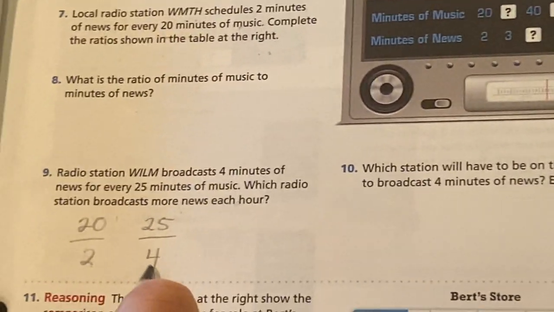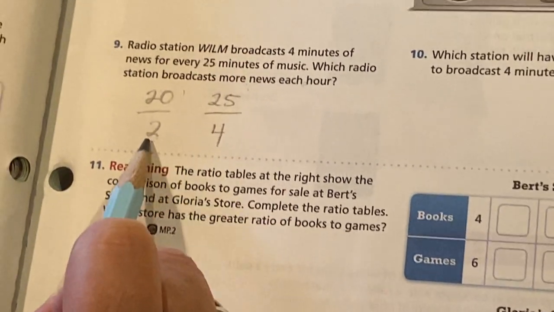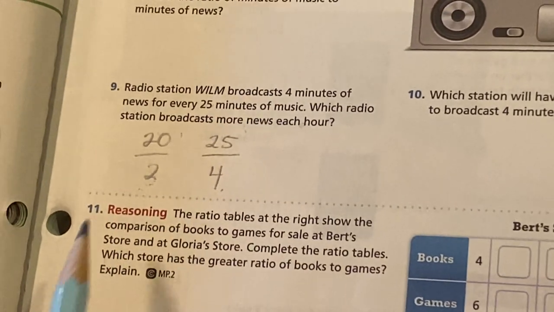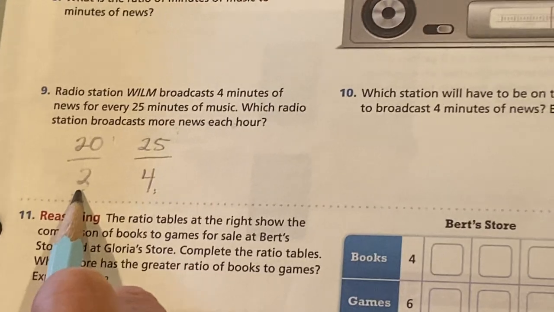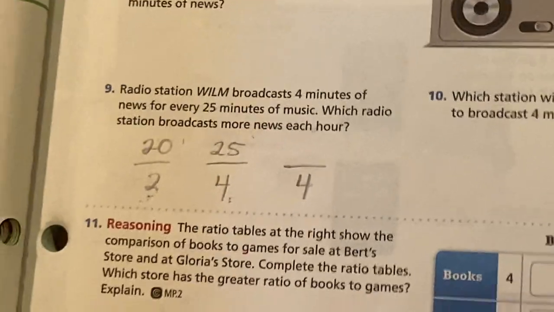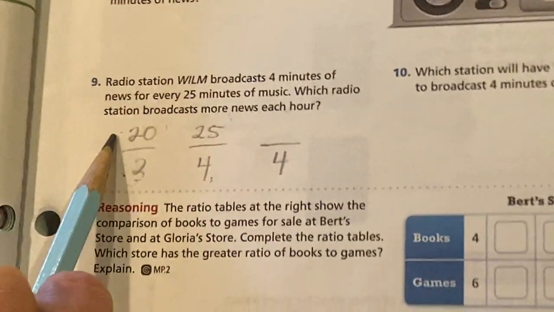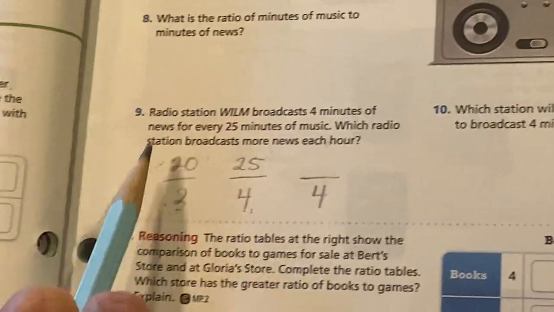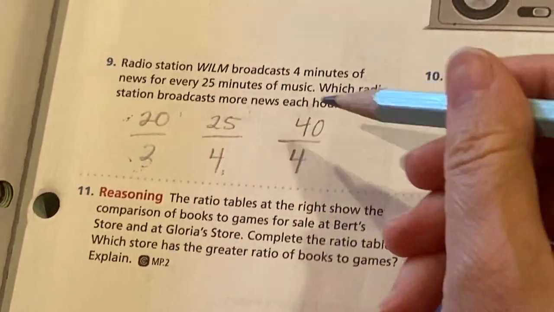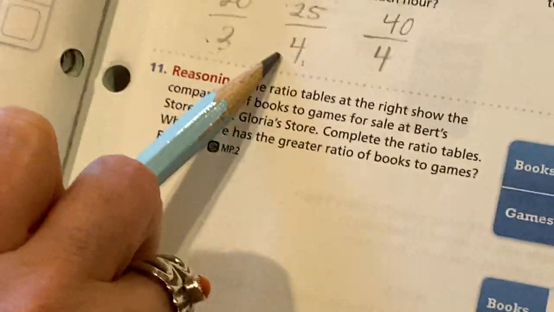It's kind of like you've got two unlike fractions and you want to compare them. So if you came up with a common denominator, you could do that. So this is 4, this is 2. So if you multiply this by 2, you can make it 4. But remember that if you do that to this term of the ratio, you've got to do the same thing to this term of the ratio. So let's multiply 20 by 2. And if we do that, we get 40 to 4 compared to 25 to 4.